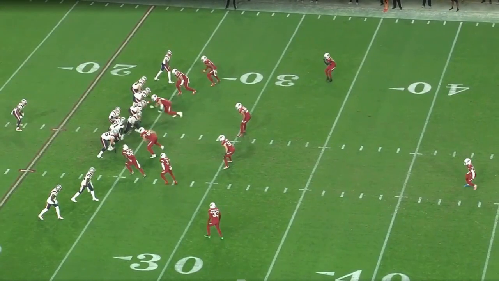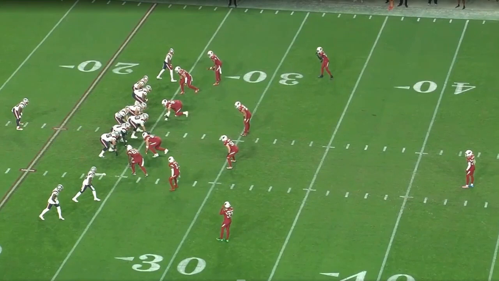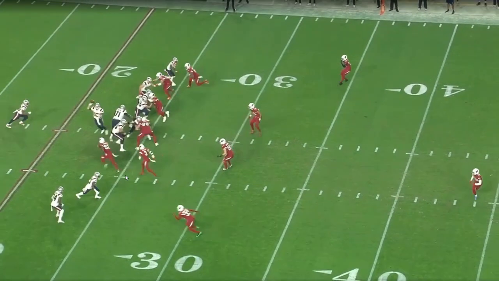So this is another simple one. If you're an under center team, doesn't need to be under center, you could very well be in shotgun here with your tailback there. And if you have that cross action, if you see what you like out here, you can just quickly set and fire it, okay?